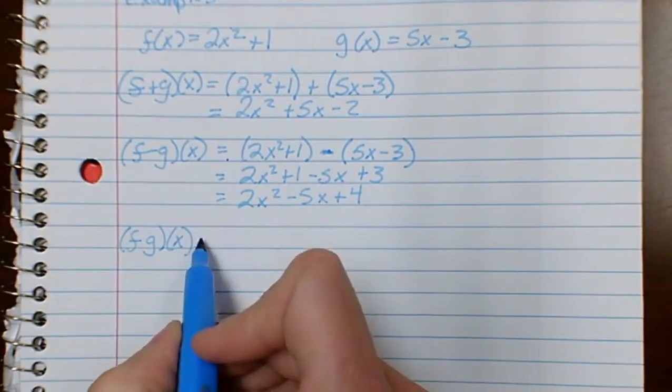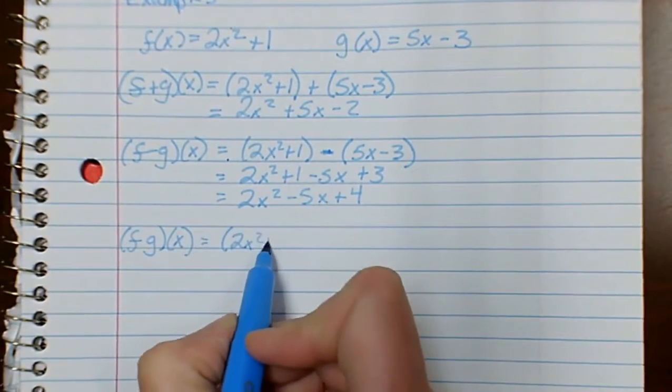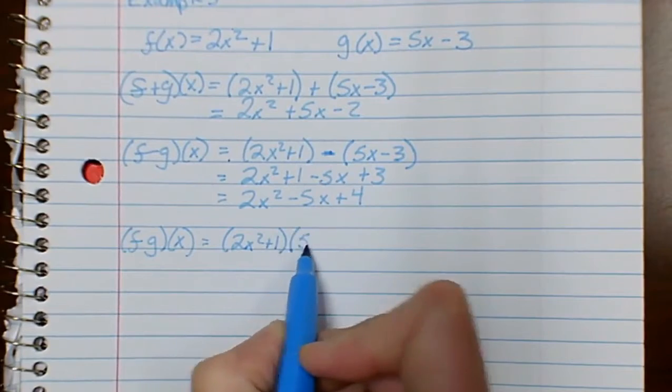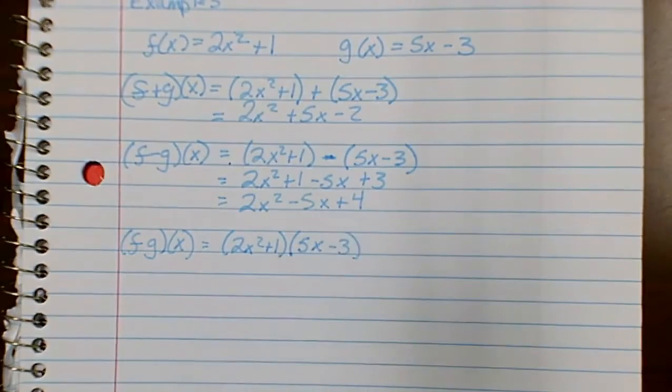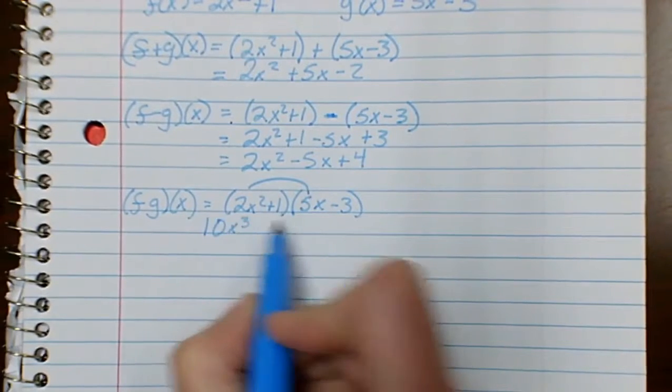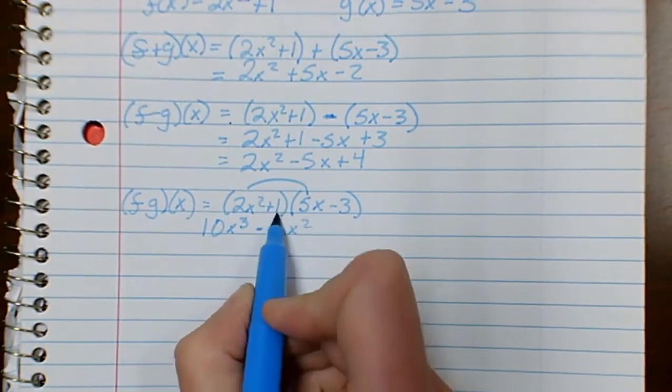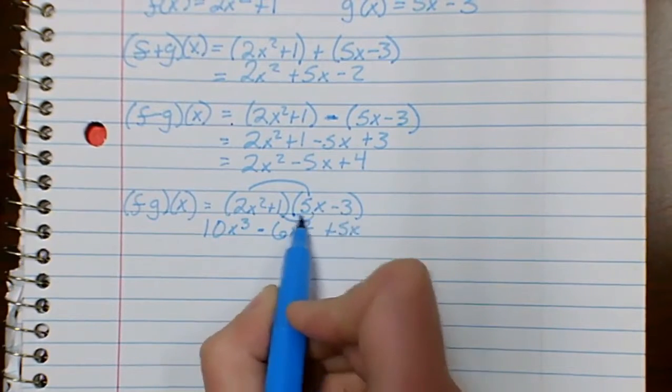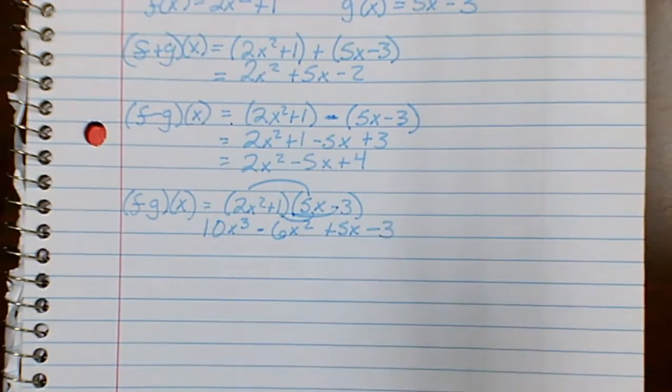If we're going to multiply them together, we are going to distribute or use the FOIL method. And we are finished.